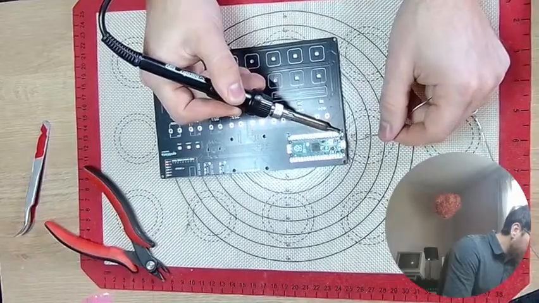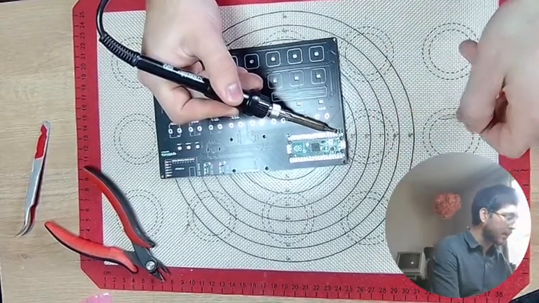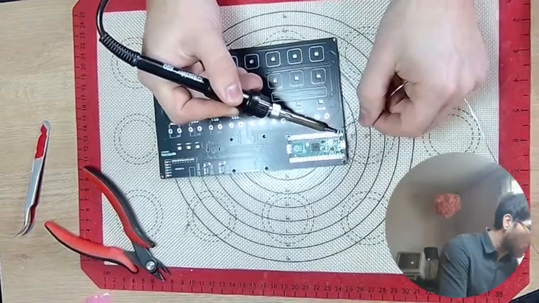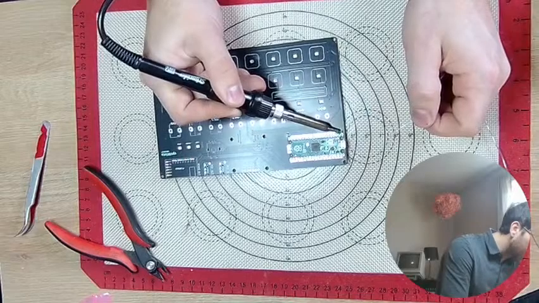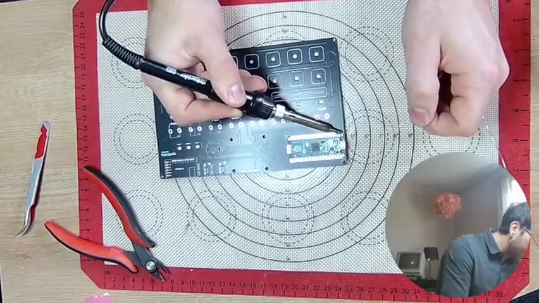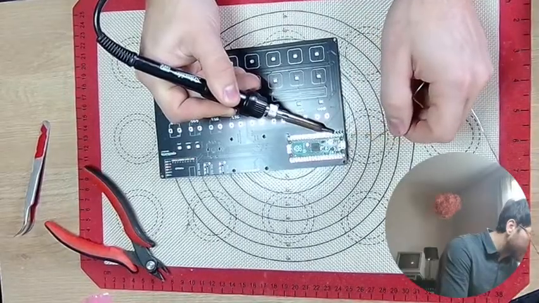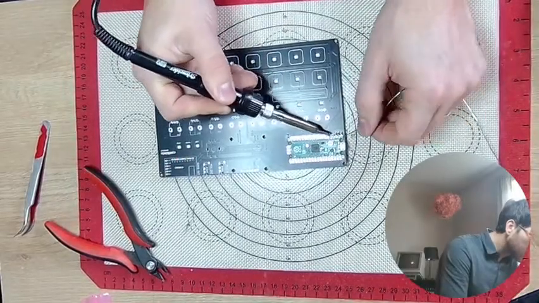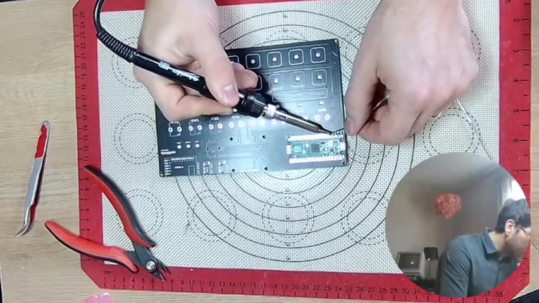Now the ground pins, which are indicated because instead of being rounded on the end, they're squared. They might take a little bit extra heating to get right. But the GPIO pins should be pretty quick. I say that, and here I'm having some trouble.